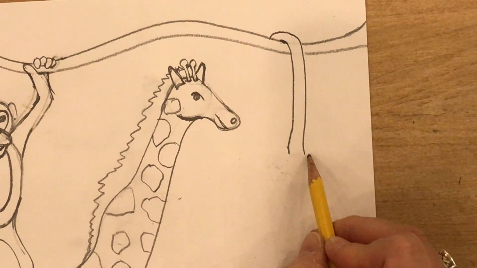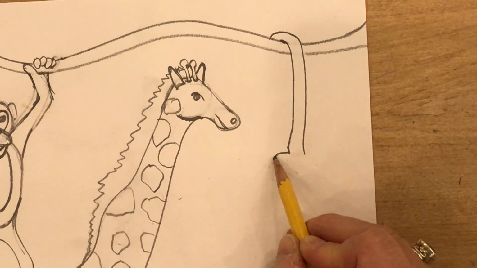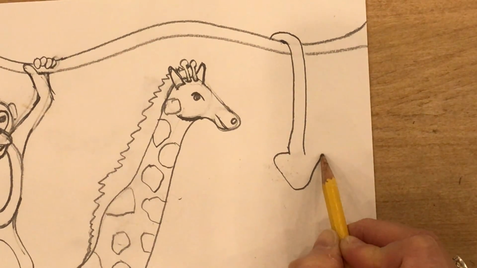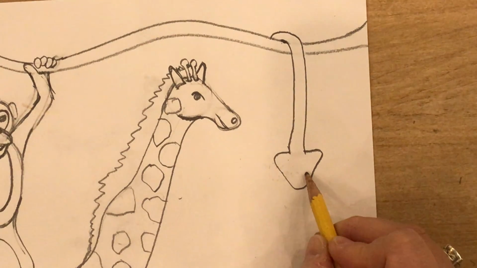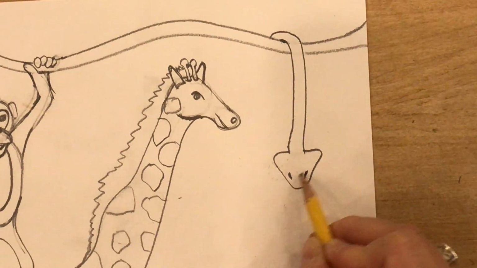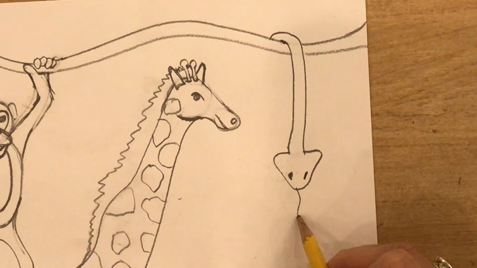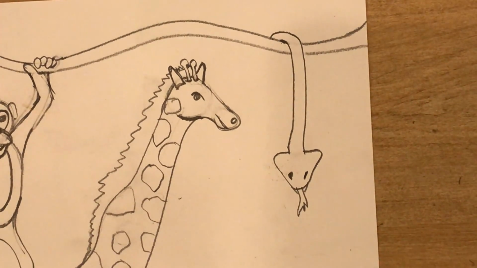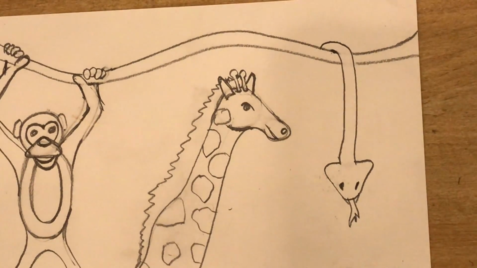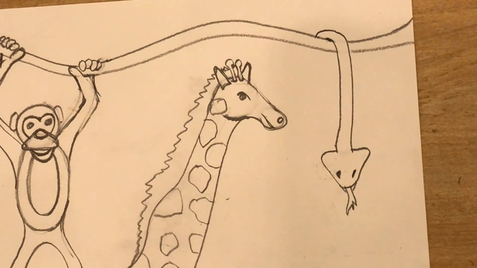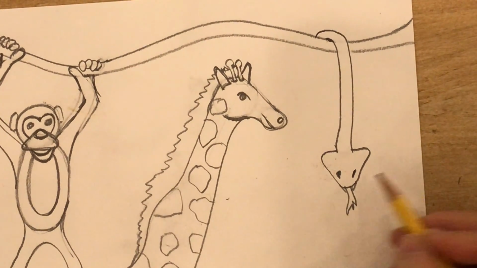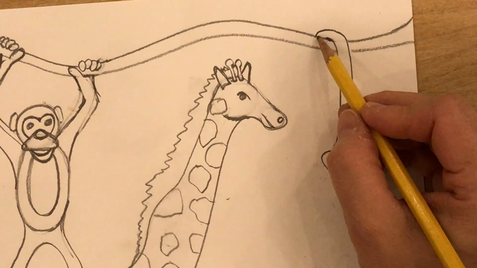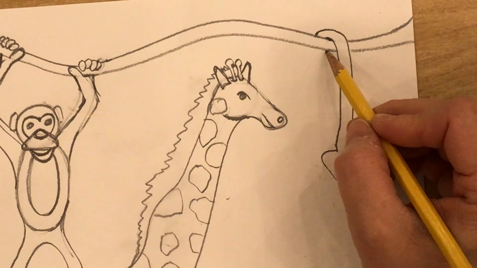Now I'm going to do a kind of a triangular rounded head. I can add little slits for the eyes, and then I can add a little tongue if I want to. Okay, now. That looks like a jellyfish. Now, no, mine is angry for some reason. Let's finish the snake. Watch how I do the snake.